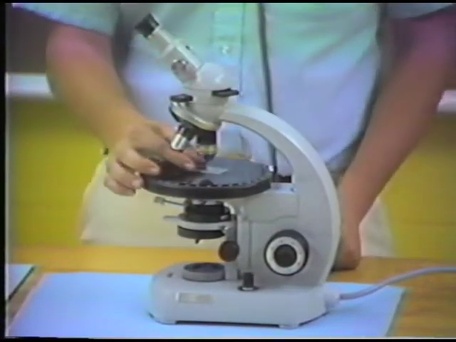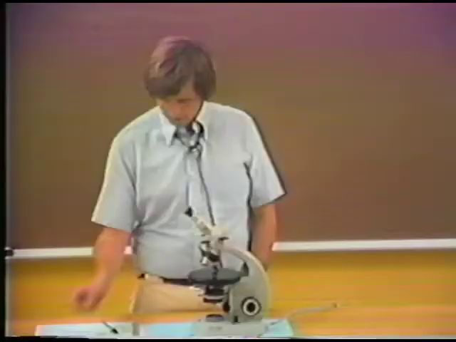Well, the next property I want to call your attention to is relief. Now, the relief of an anisotropic mineral cannot be measured in the same way as we can for isometric ones. That is, we can't simply take a random grain mount and put it on the stage of the microscope and look for the Becke line in any orientation.